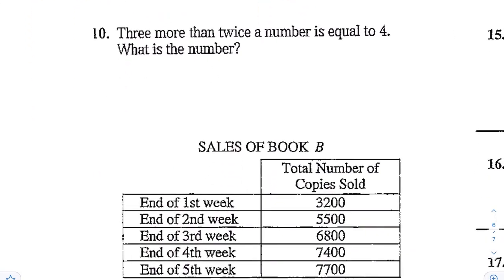All right, next for number 10. 3 more than twice a number is equal to 4. What's the number? So here you've got to turn the word sentence into a number sentence. "More than" means plus, and "twice" means times 2. So 3 plus 2 times a number, some number you can call x or n, and that's going to be equal to 4.